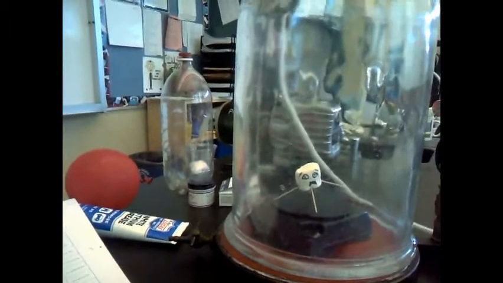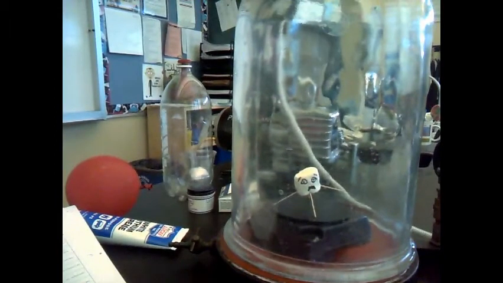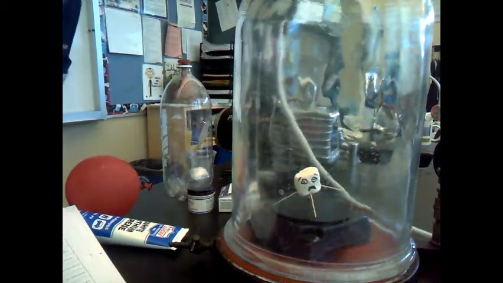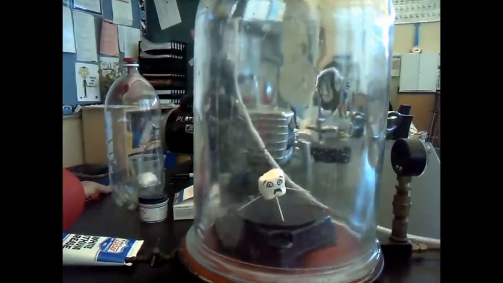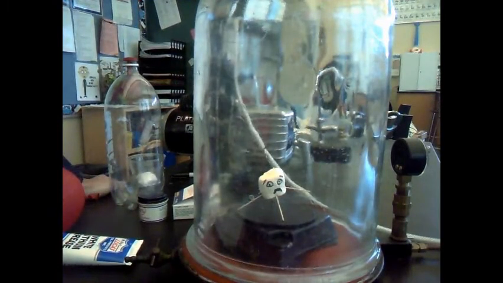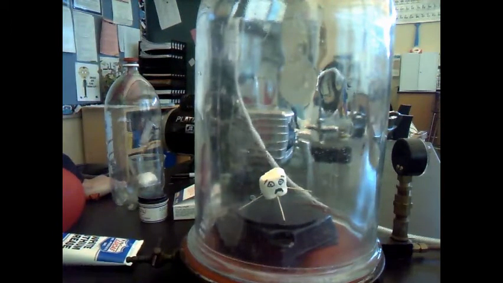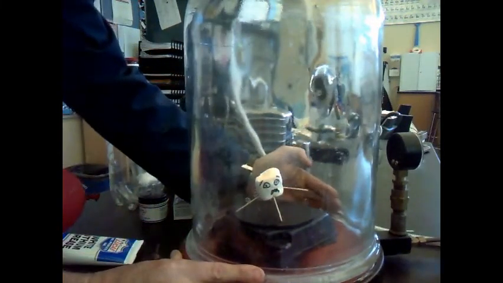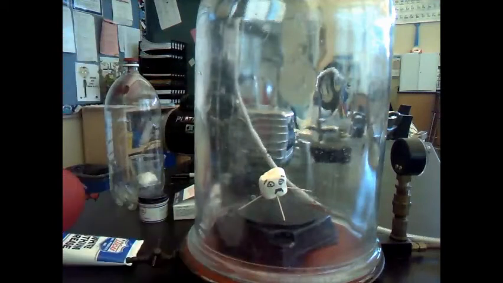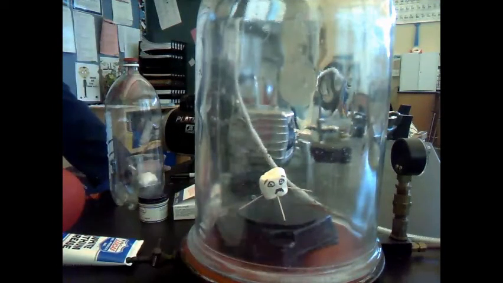You can see a little bit better the marshmallow. It is slowly but steadily increasing in size. And once it gets up to a large enough size, fortunately this is it.